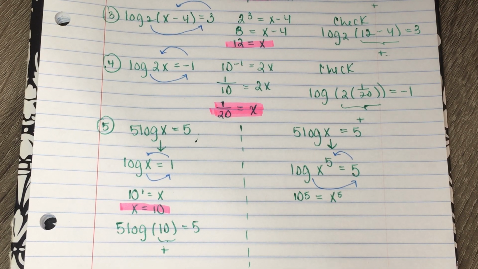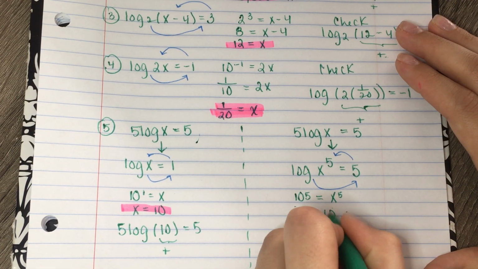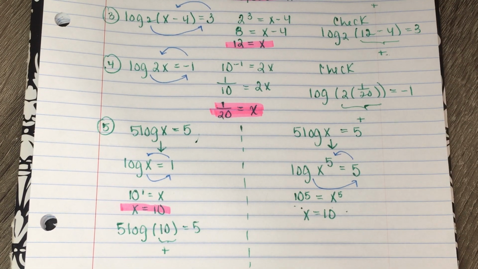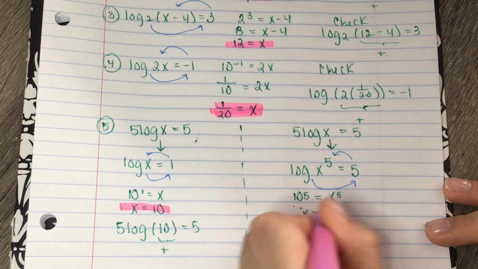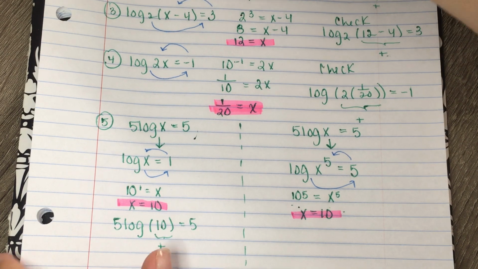We can see that they're both raised to the 5th power, which means that x here is 10. Then doing that check again, you're going to get the same thing, and it will be a solution.